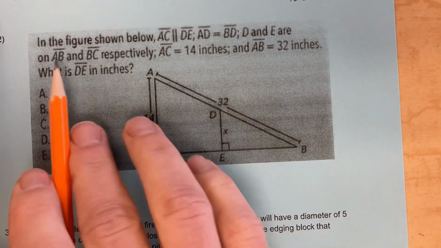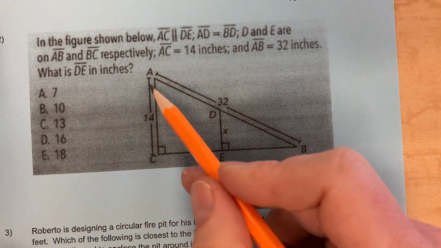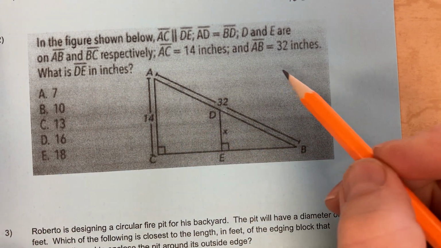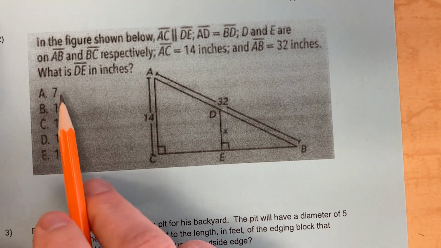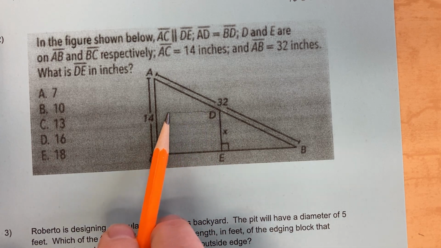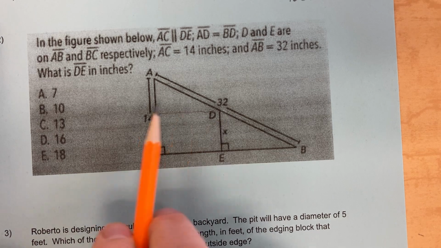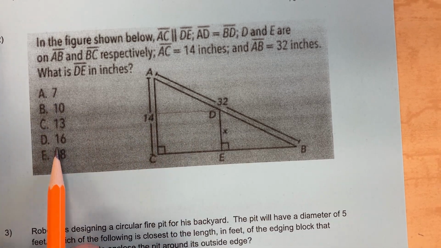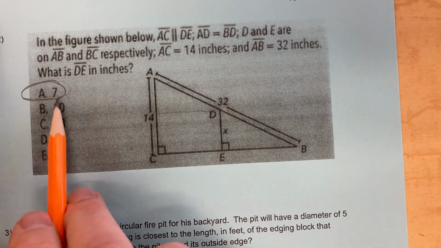All right. For this one here, it says in this figure below, and you can read, it says this length is 14, and they want to know what this length is. And you have these choices. Now, if you just look at it, and again, some of these aren't drawn to scale, but if I look at that, boy, that sure does look like that's about half of this, right? And of my choices, there's only one that's close to half, and that's 7. And that's actually the answer.